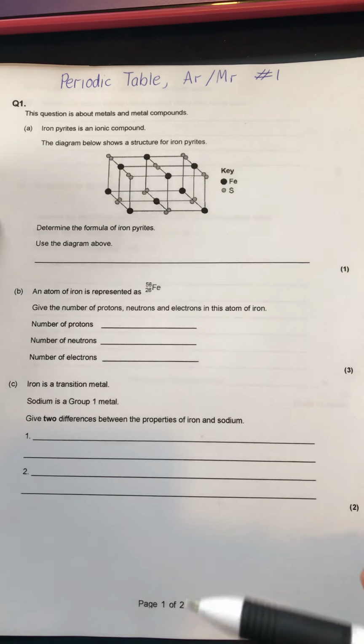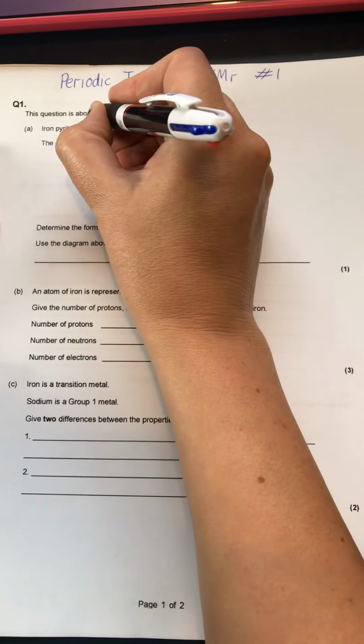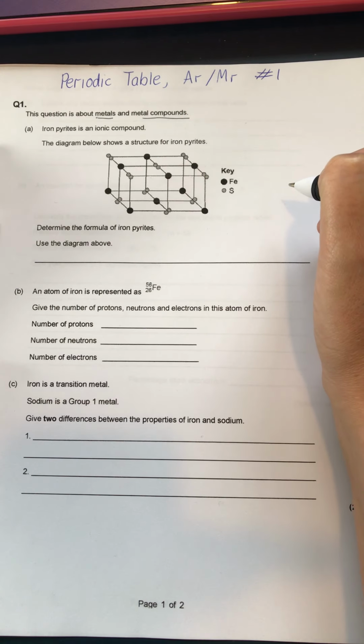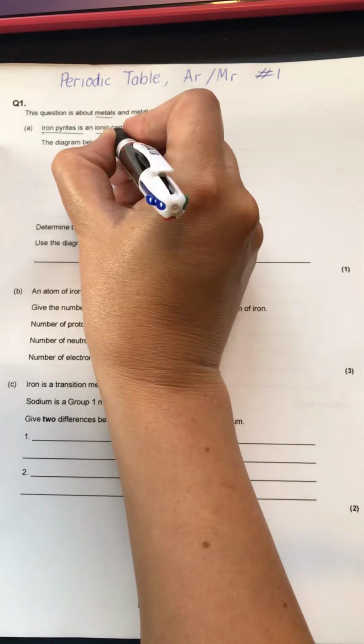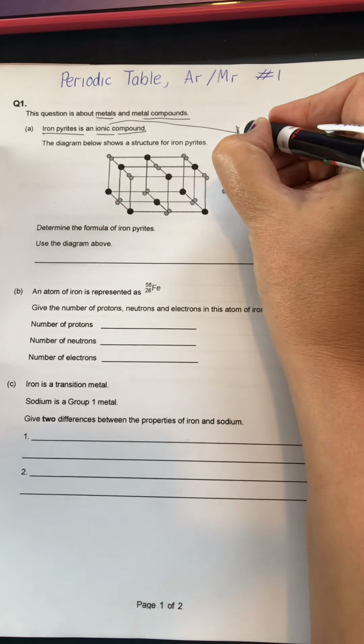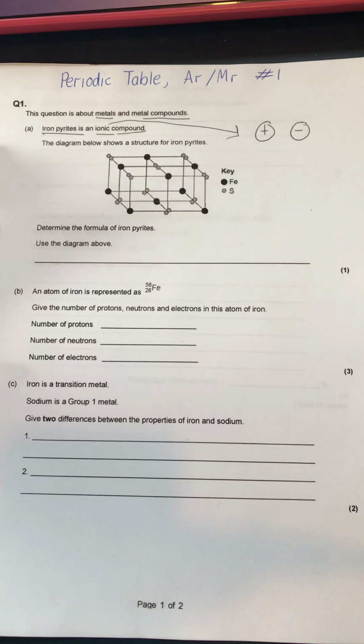Okay, so let's have a look at this question. Question is about metals and metal compounds. So they're keywords, so I'm underlining them. Pyrites is an ionic compound. Okay, so if it's ionic, it means it's made of positive and negatively charged ions. The diagram below shows the structure for iron pyrites, okay?